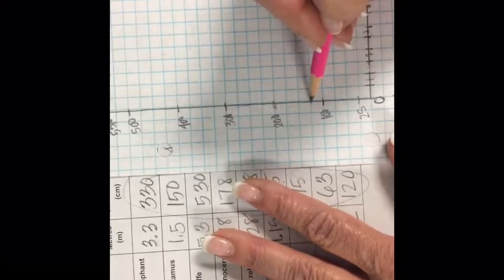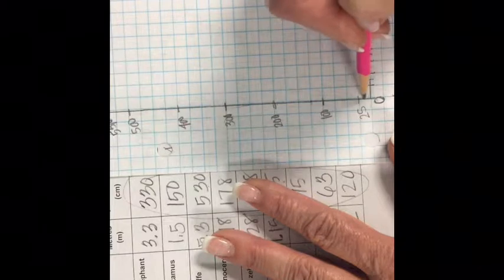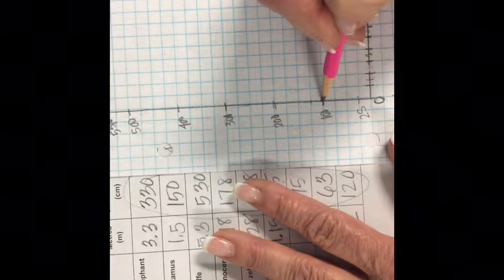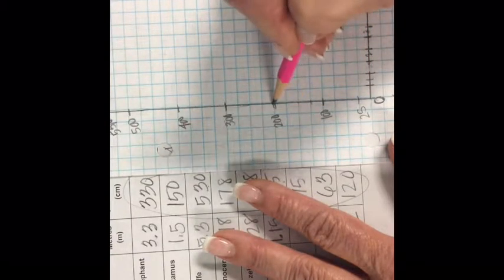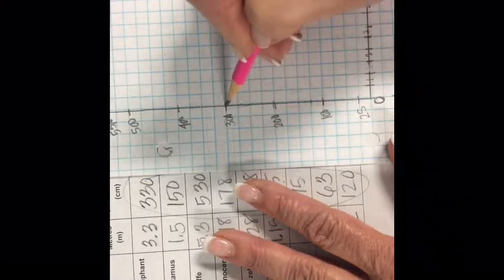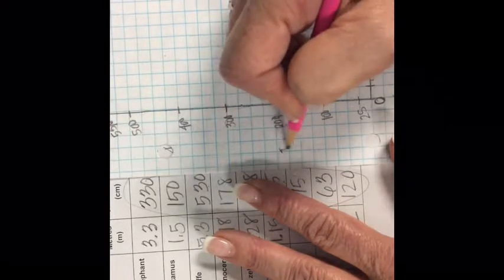So notice that they're evenly spaced. I didn't put 200 right here. I counted 1, 2, 3, 4, 100. 1, 2, 3, 4, 200. 1, 2, 3, 4, 300. Okay, that's the I in tails for interval.